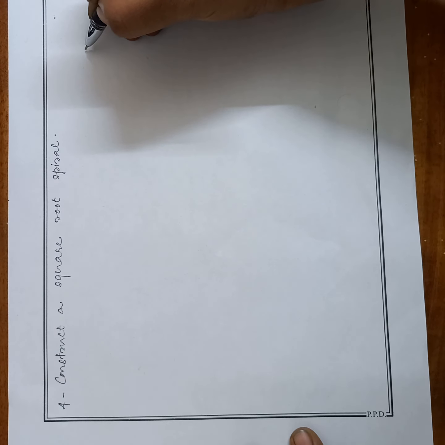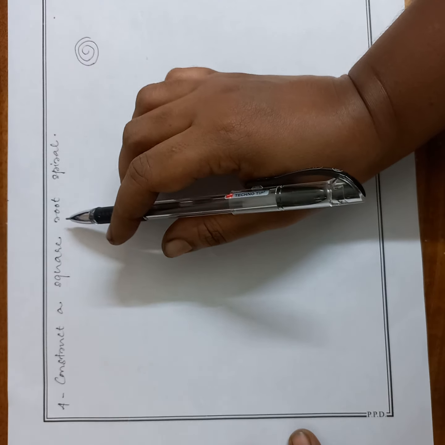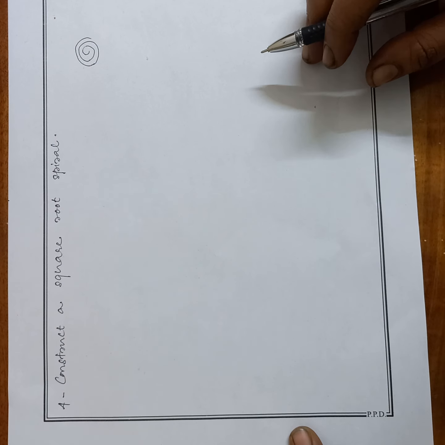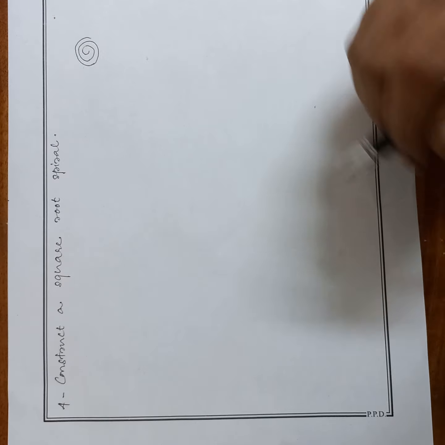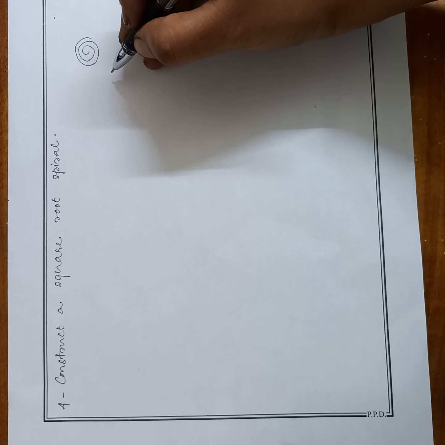Next question. Construct a square root spiral. What is a spiral? You know what a spiral shape is? A spiral shape is a gradually widening curve like this. So we have to construct a square root spiral. Before going to the construction side, once again we have to remember the Pythagoras theorem.